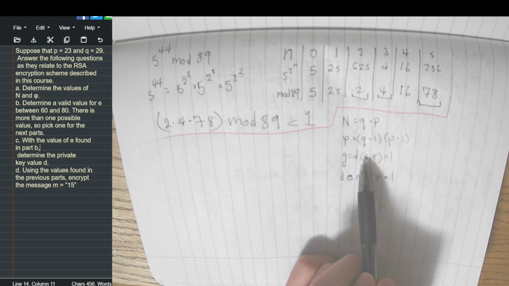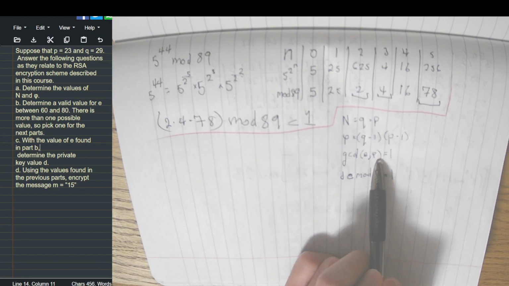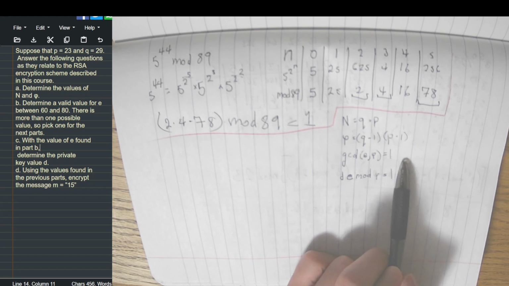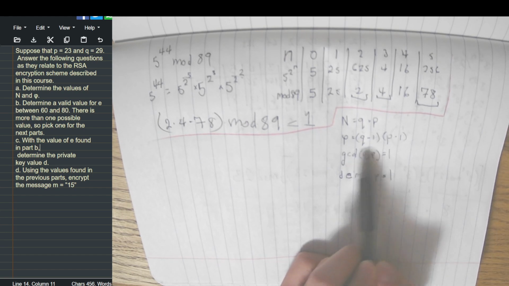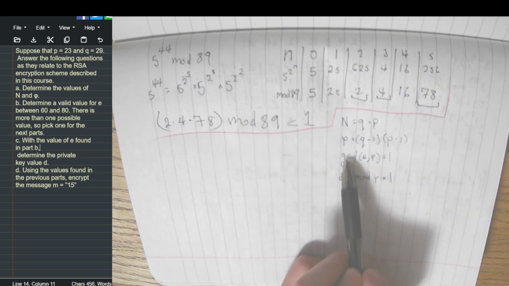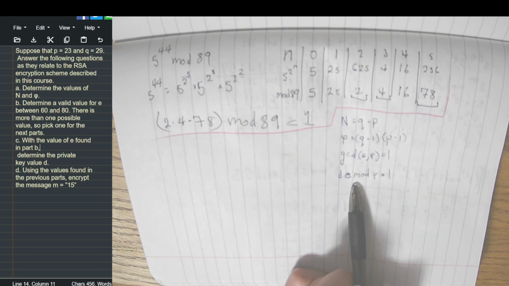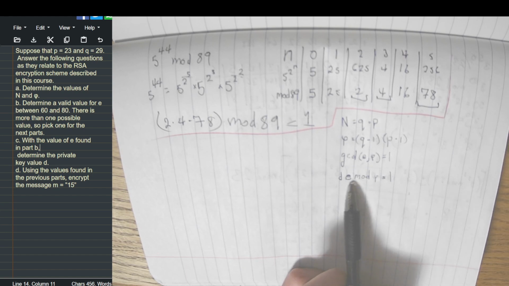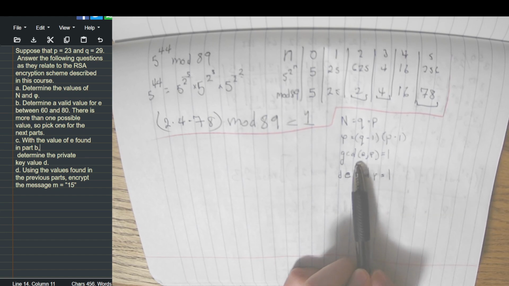The first one is going to be noted by E, and that is found by finding the greatest common divisor between phi and E and having that set equal to 1. So we need to find some number that is relatively prime to phi. And then we find D, the other key, and D is just the multiplicative inverse of E mod phi.